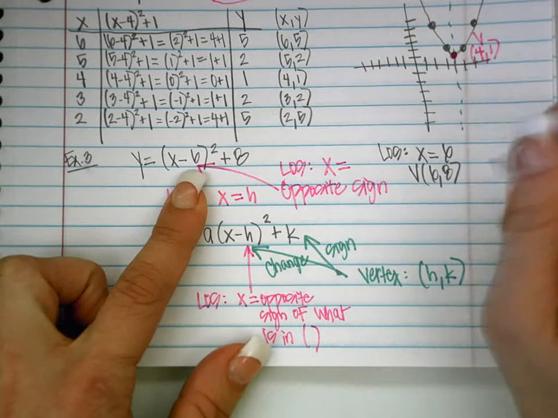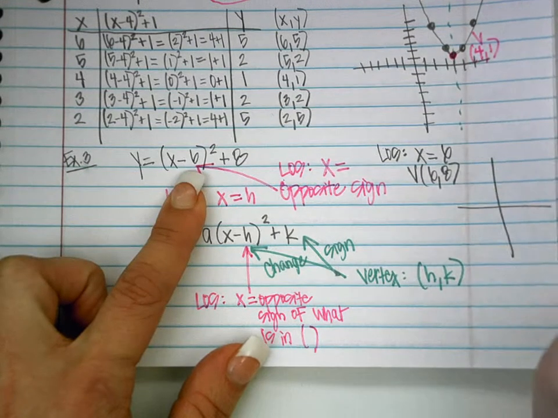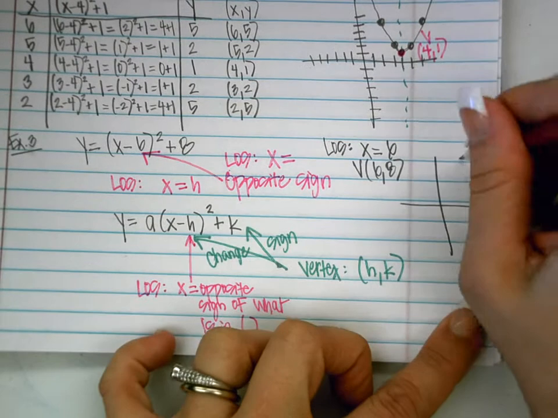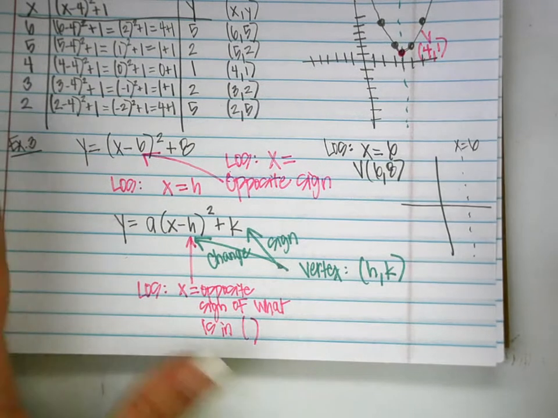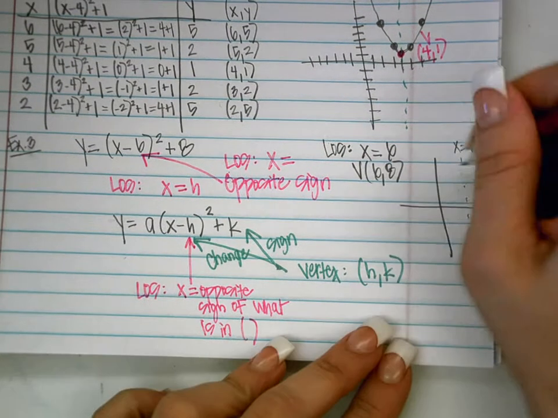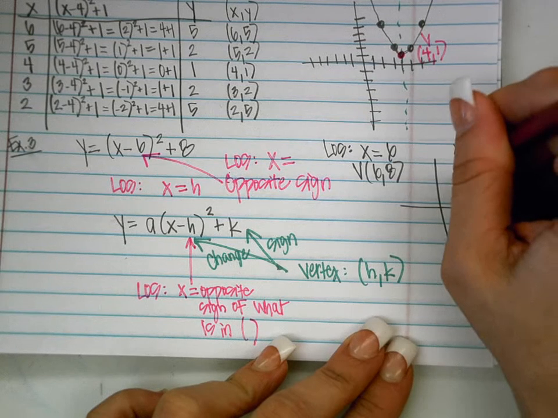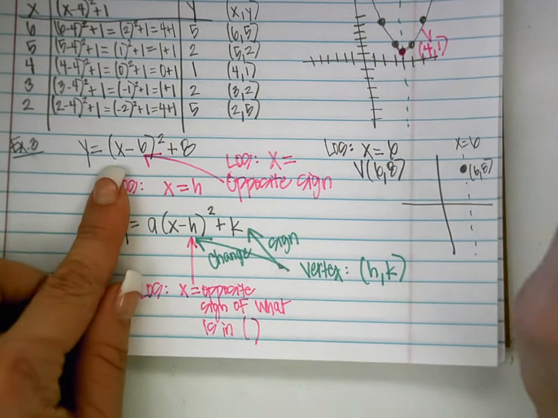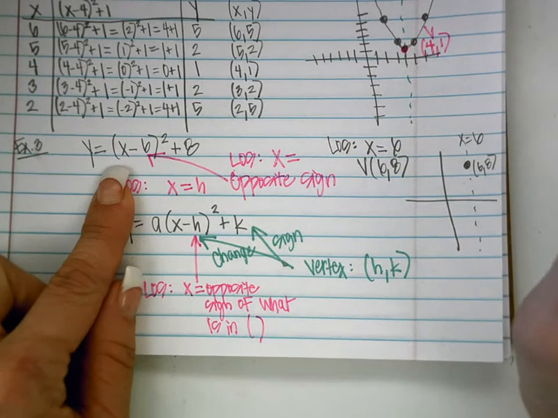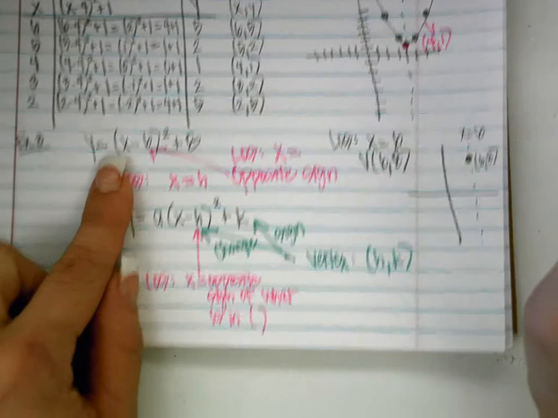Now, I can make just a really rough sketch of this. If I wanted to make it at x equals 6, I can just guess, that's x equals 6. My vertex is at 6, 8. Make a guess. You don't have to be perfect there. And then what direction would this be opening? Is it positive or negative at the beginning?